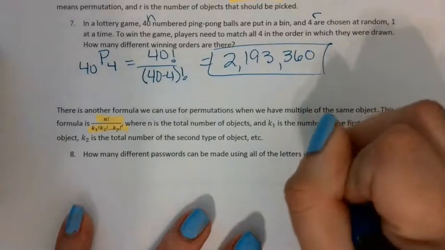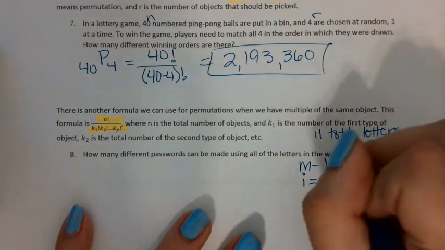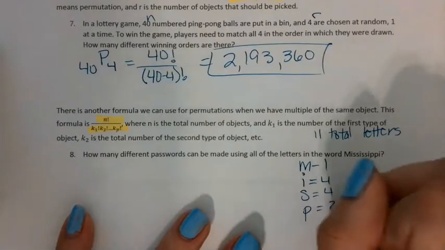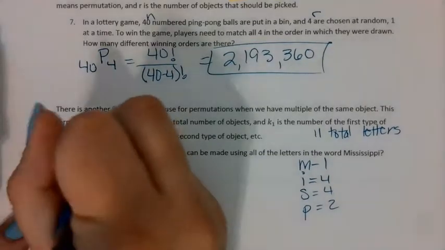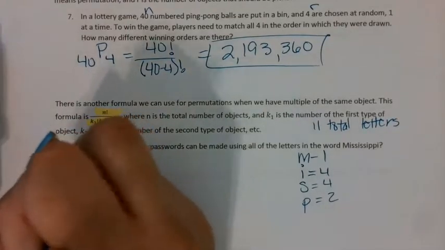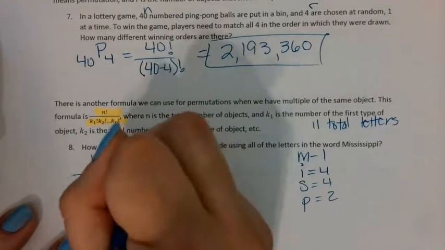Okay. There is one M. Then the next letter is I. It's 1, 2, 3, 4. S, there is 4. P, there is 2. Then the letters are my k's, and I want to plug in. My n is the 11, and the k's are these letters. So I have 1 factorial times 4 factorial times 4 factorial times 2 factorial.